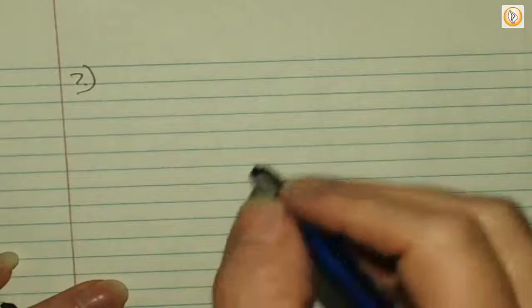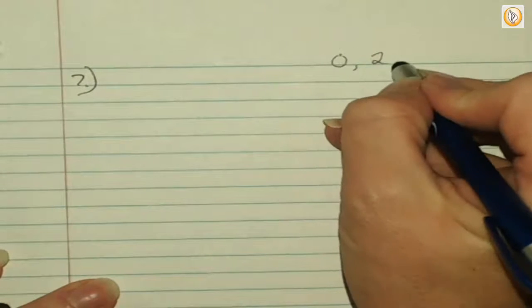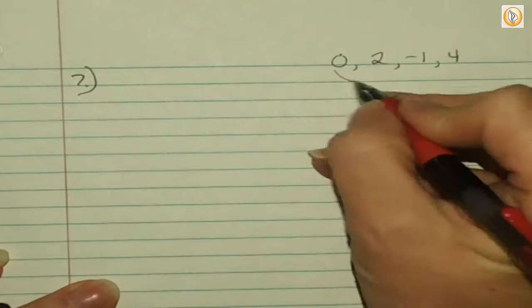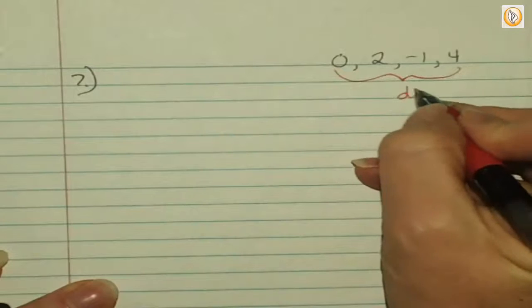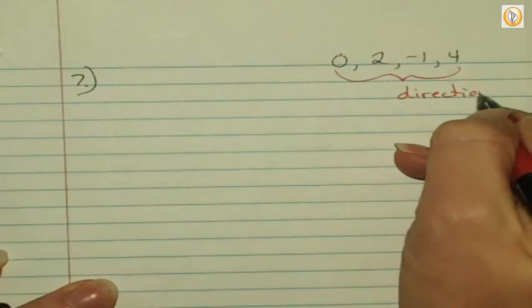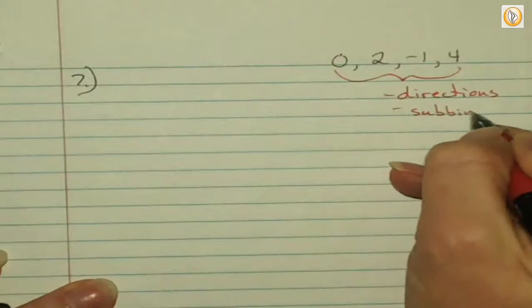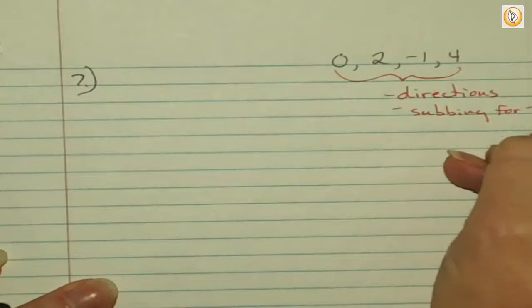But let's look at 7. Now this one's a little different. Again, they told us to find 0, 2, -1, and 4. These again were in the directions, and you are subbing for x.